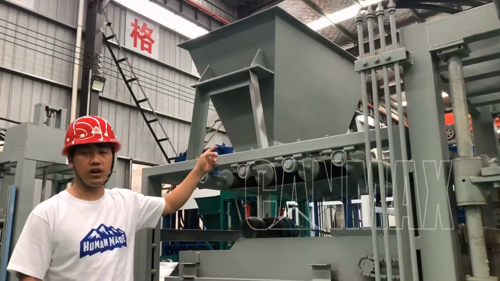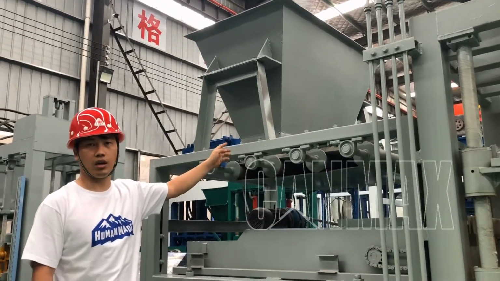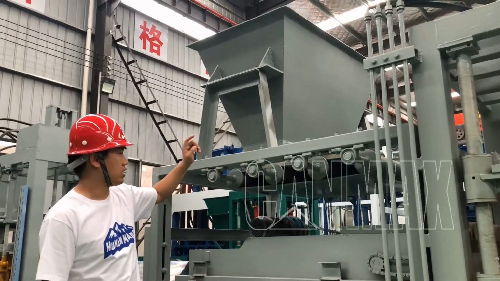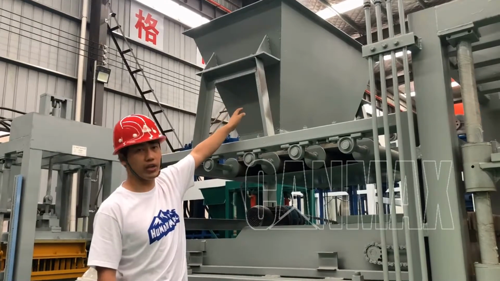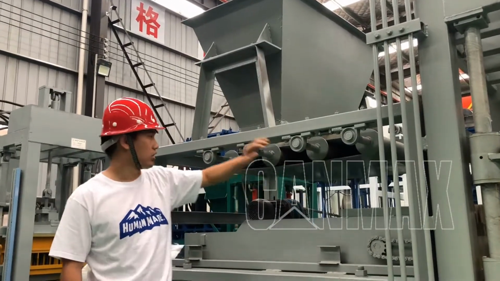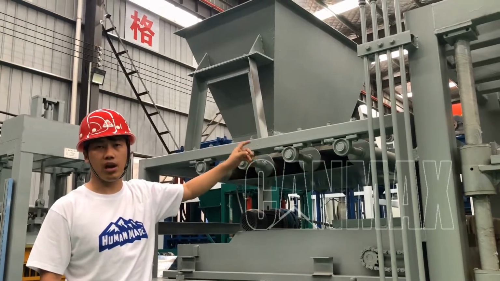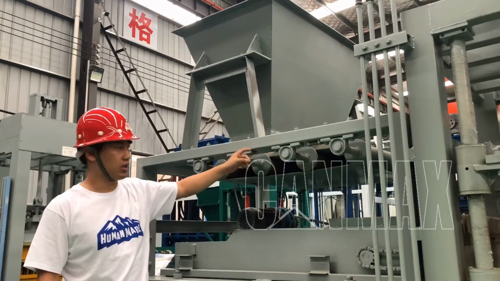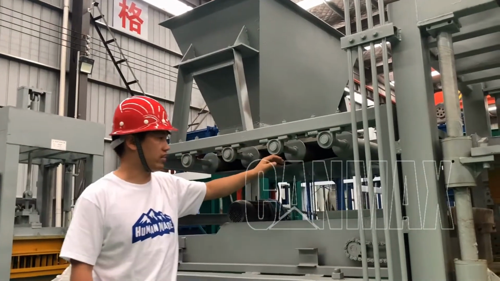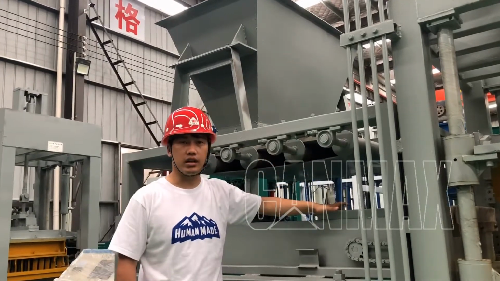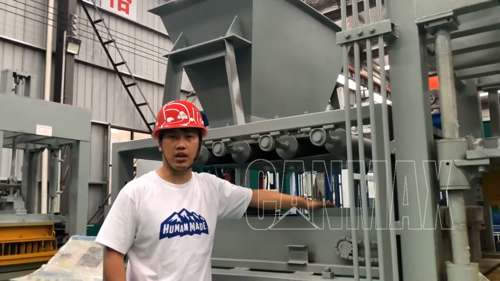Another difference between our block machine and other factories' is that between the hopper here and the feeding cart, we have a feeding belt here. This belt works as a primary feeding system. It is to ensure that the concrete going into the feeding cart is the right amount.